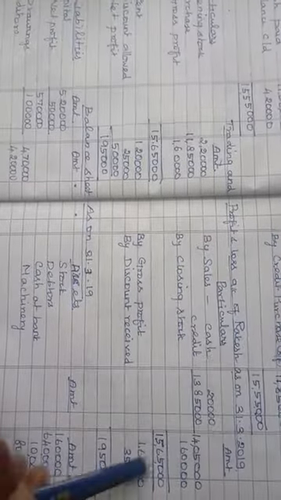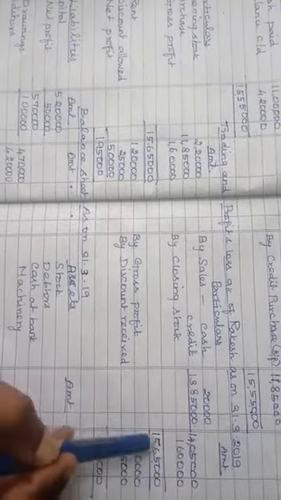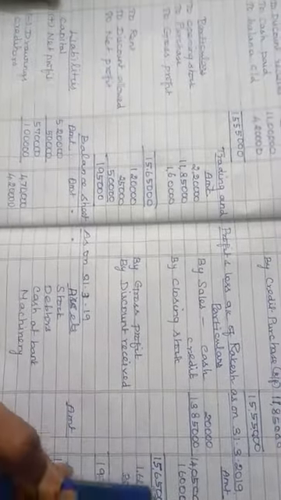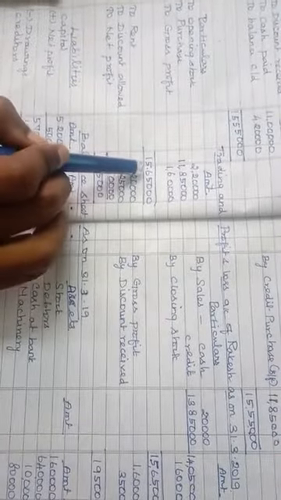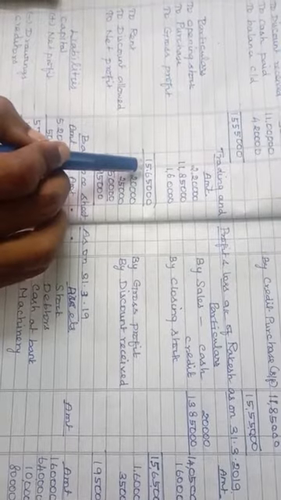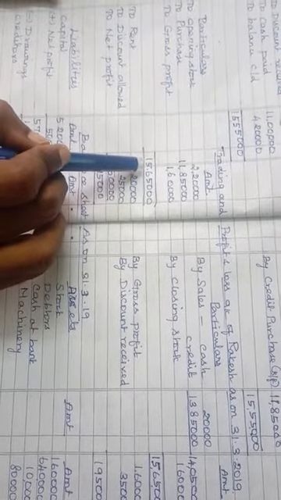So credit side is the highest total. First we put the total on the credit side, 15,65,000. The same total also appears on the debit side, 15,65,000. Find the difference.